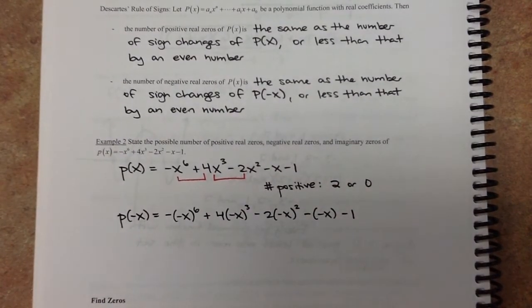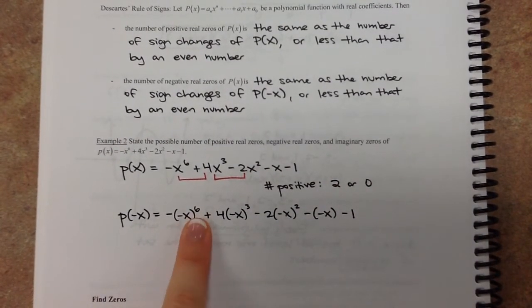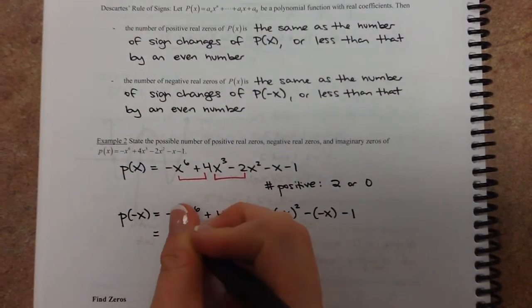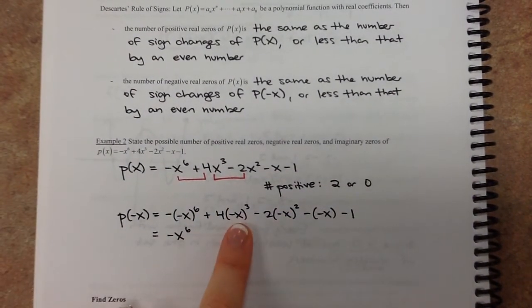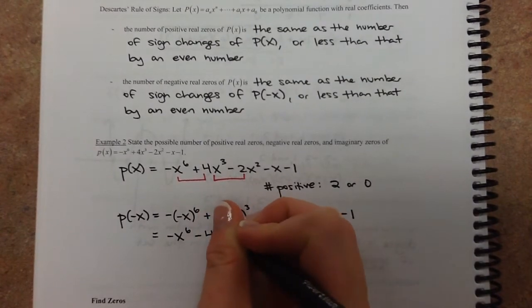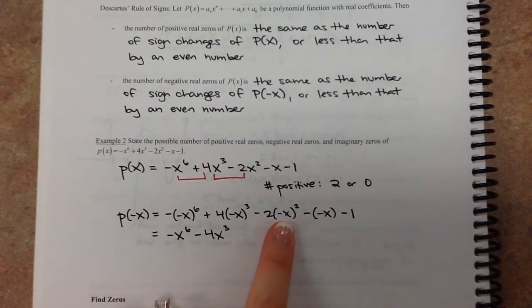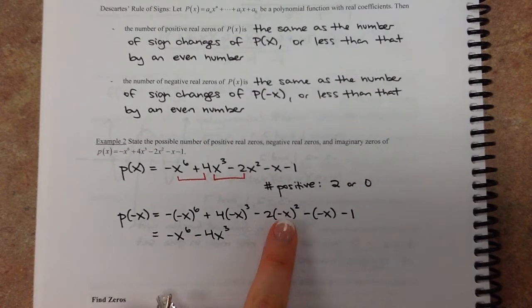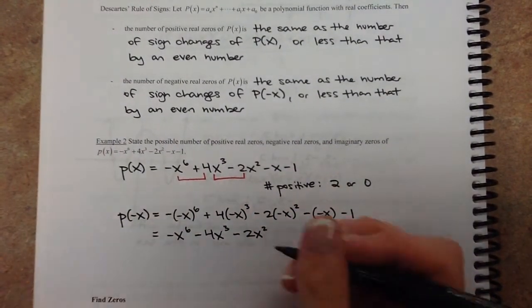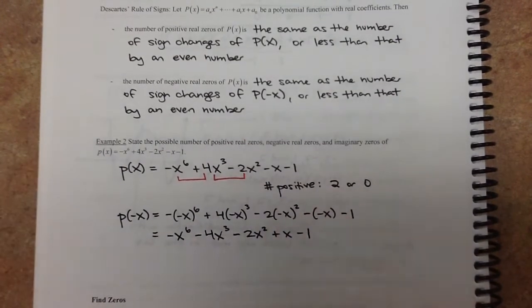Okay, so if I take negative x and raise it to the sixth, any even power is not going to change my sign. If I multiply something negative by itself 6 times, it will still come out positive. So this is still just a negative x to the sixth. Here, if I multiply something negative by itself 3 times, it will come out negative. So this is going to be a negative 4x cubed. Here again, negative x times negative x still comes out positive. So there's no sign change on that one. Minus negative x would be plus, and then minus 1.